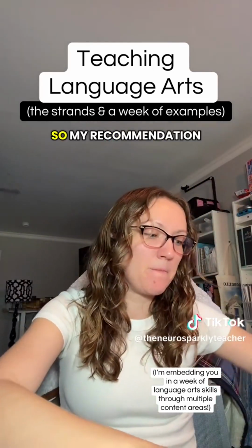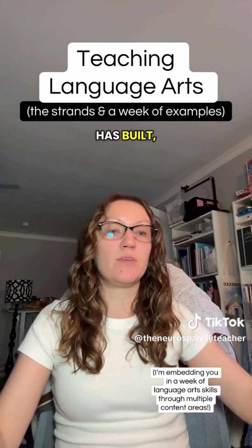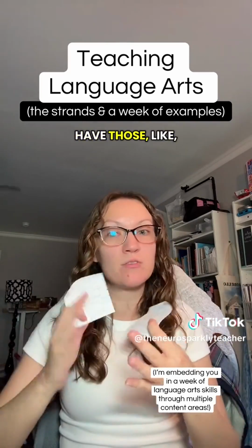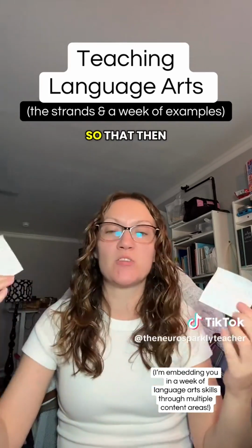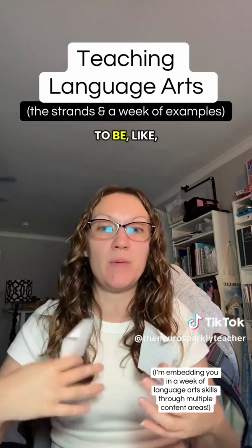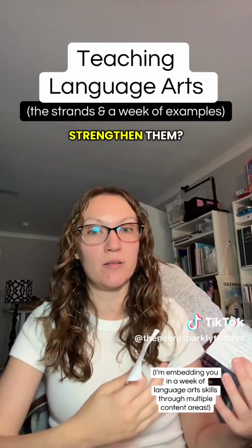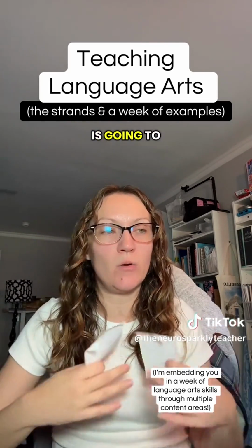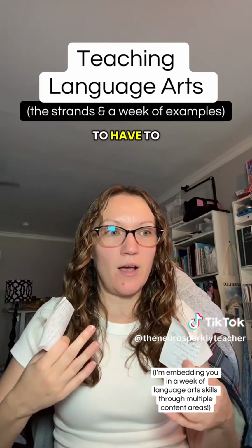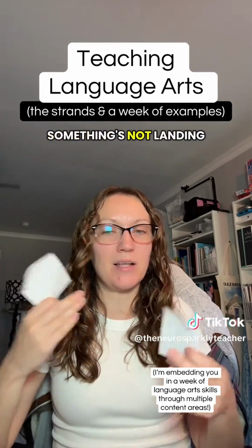So my recommendation to you, even if you're using a program that somebody else has built, it might be helpful for you to print out the writing rope and the reading rope, one on the front, one on the back, so that you can reference those and see which strands seem to be weaker for your kid and how you can strengthen them. Because no program is going to be ideal. You're still going to have to supplement. You're still going to have to recognize when something's not landing for your kid.